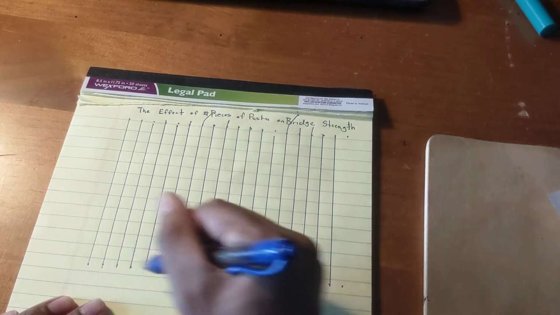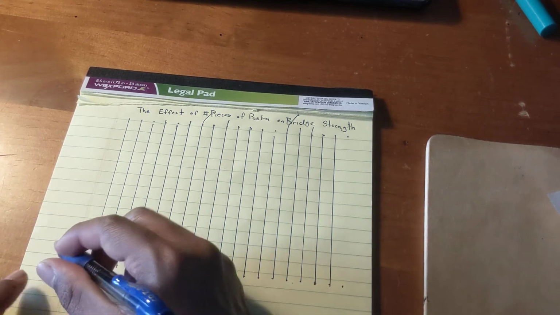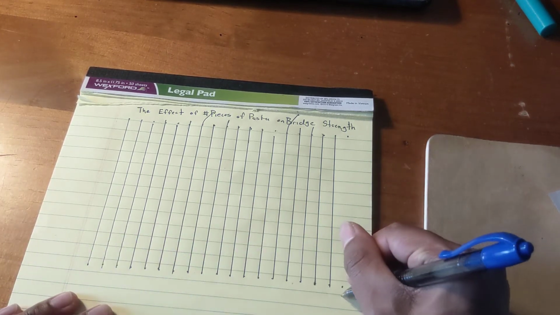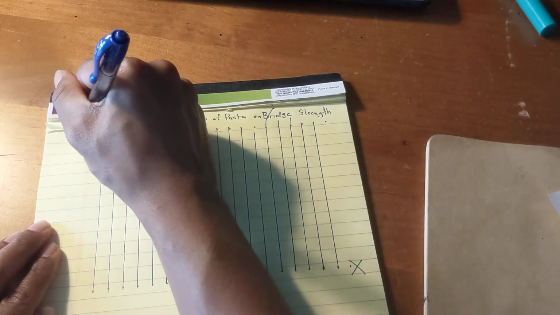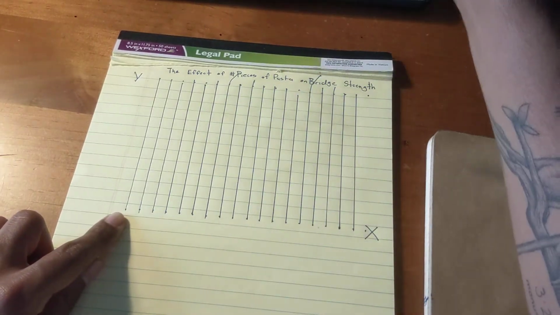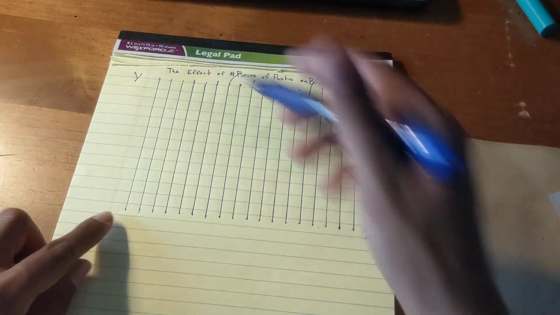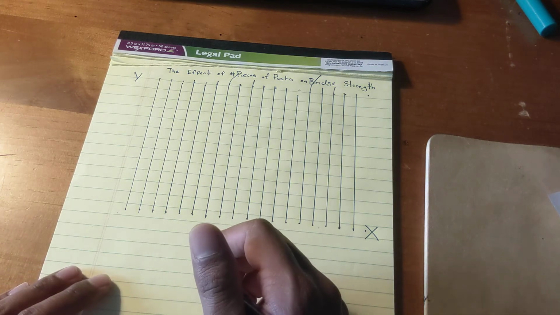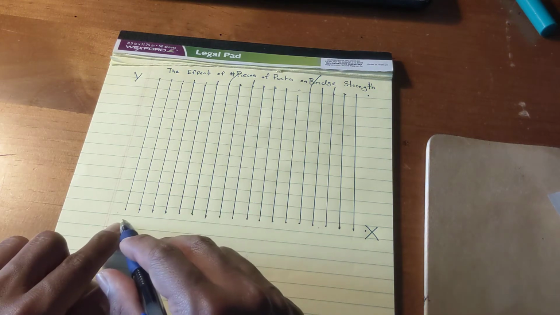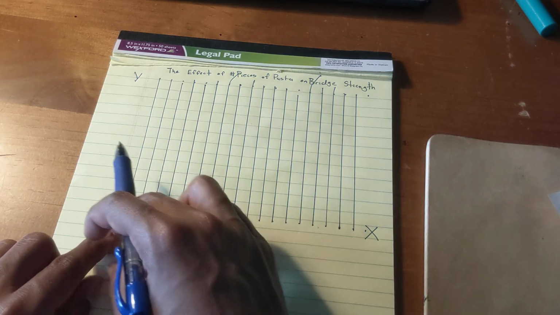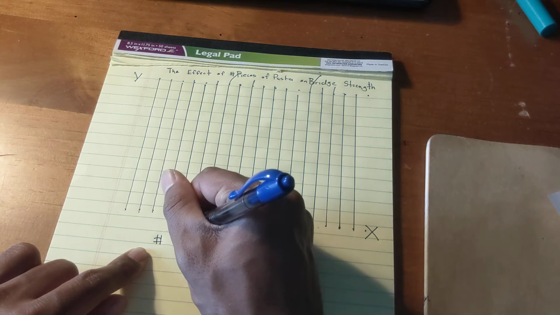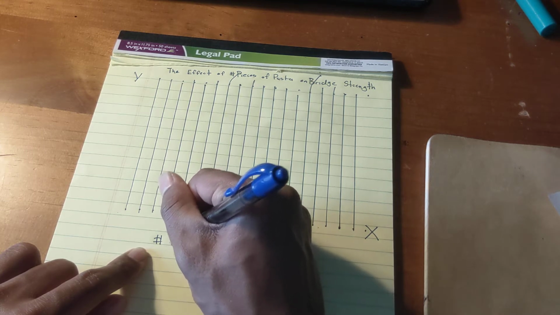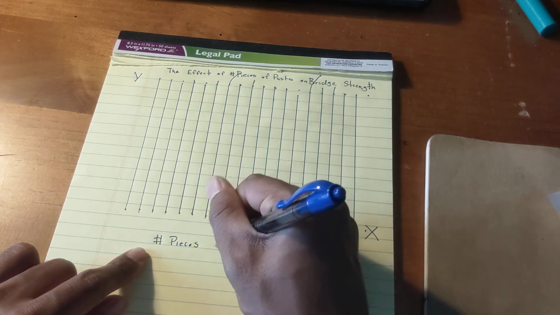The axis that runs across from left to right, that's our x-axis. I'm going to put an x here. Put a y-axis label here. It goes from bottom to top. I'm going to label these axes. So on the bottom, we're going to put our independent variable, what we were changing over time. What we were changing is the number of pieces of pasta.